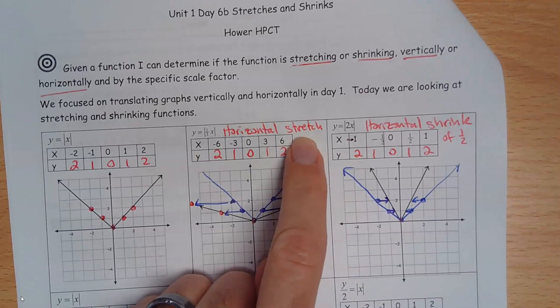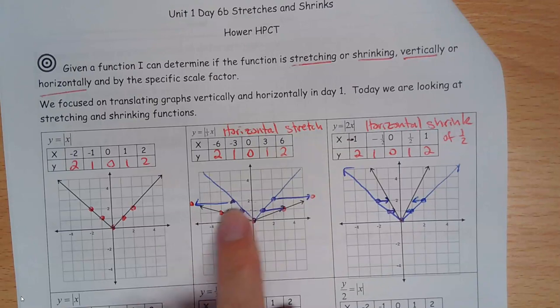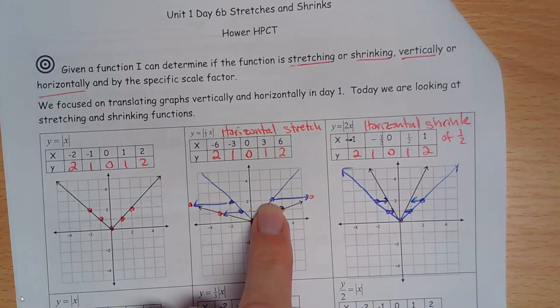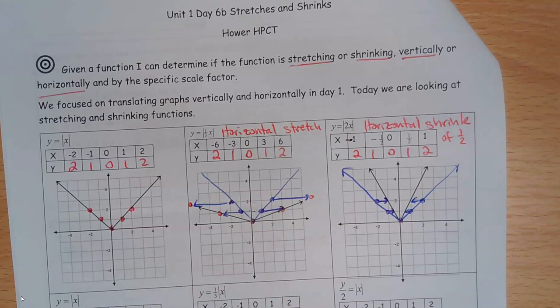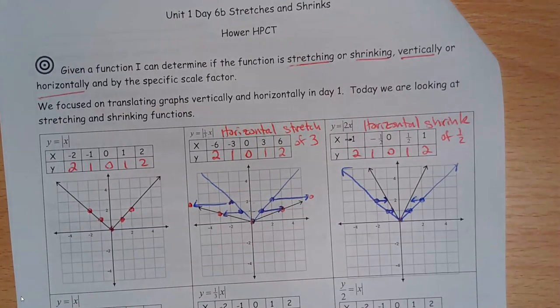The first one was a stretch of what? How much do they stretch? Not 1/3. It's 1/3 smaller. What's the reciprocal of 1/3? 3. Yeah, it's a stretch of 3. So this would be a stretch of 3. So remember, when you're doing stuff inside the function with x, it's like the opposite of what you think it would be.